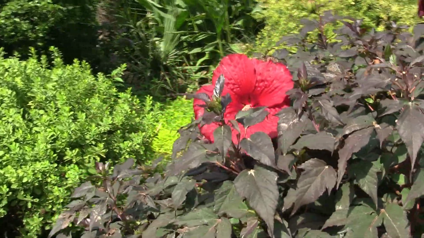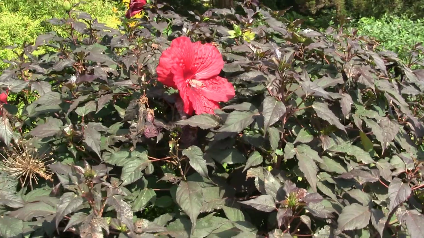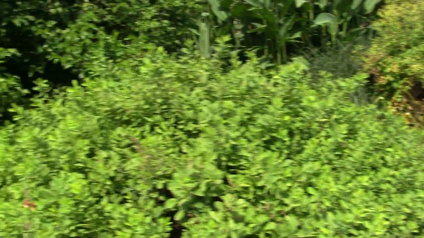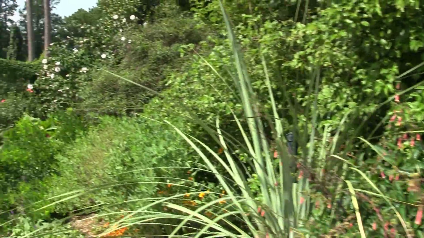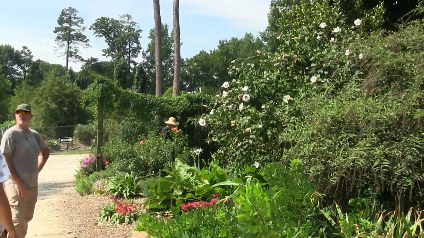What's really interesting is some of the world's most beautiful hibiscus are actually temperate and even potentially cold climate. This one here, Hibiscus syriacus, is a very, very cold tolerant woody shrub. And that's also hibiscus.